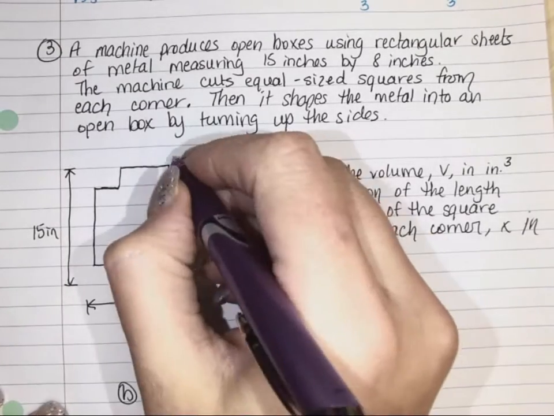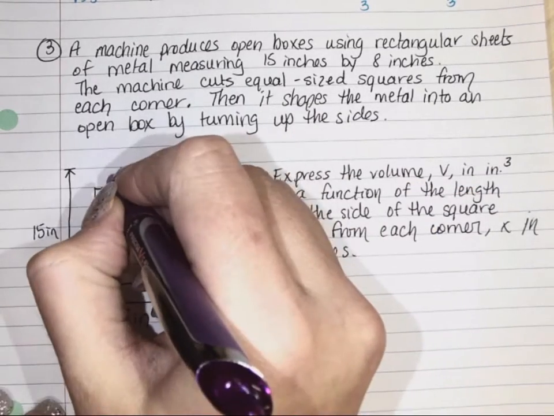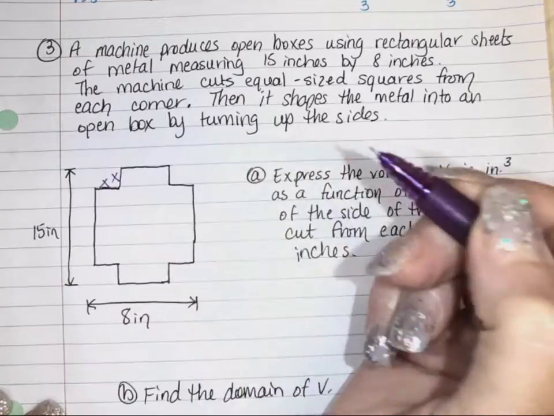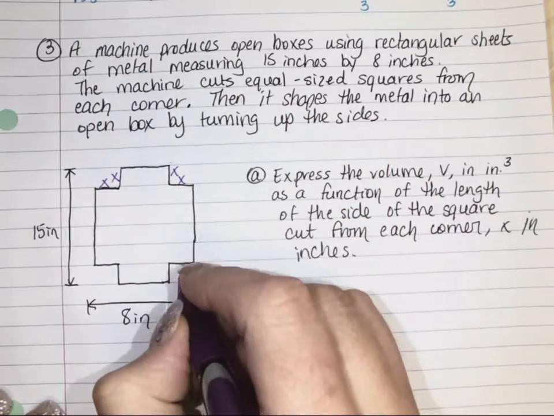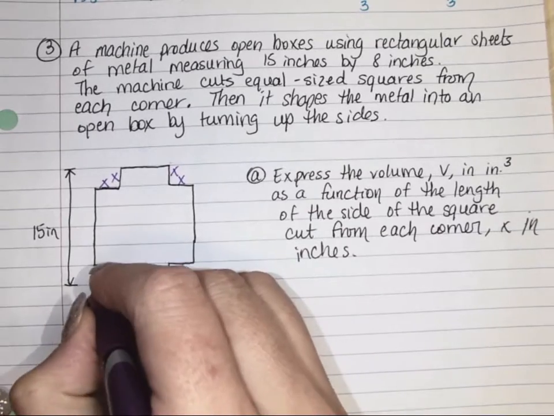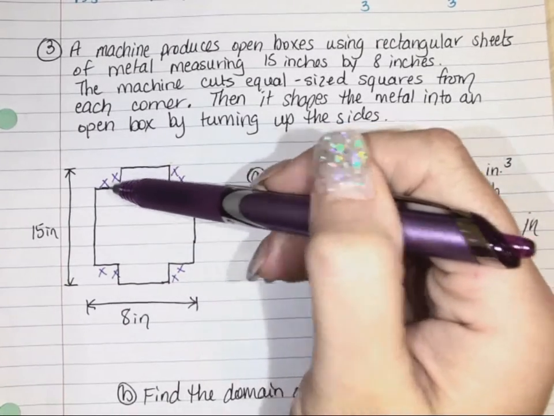So we don't know what this is. This is represented by X. Like all of these, we don't know what that distance is, or length rather, that they cut off. So I'm going to say that part's X, this part's also X.